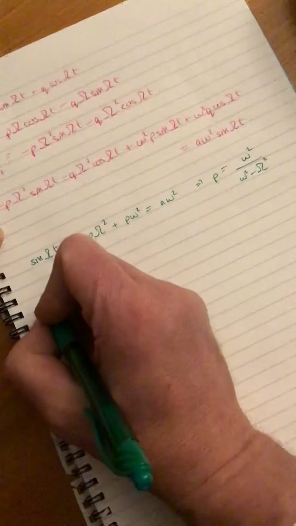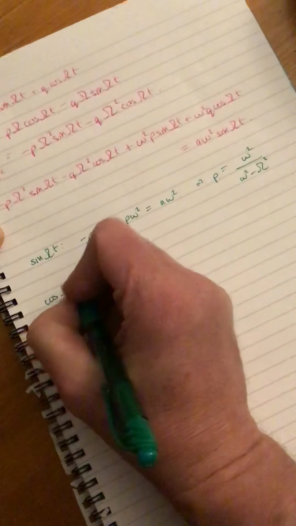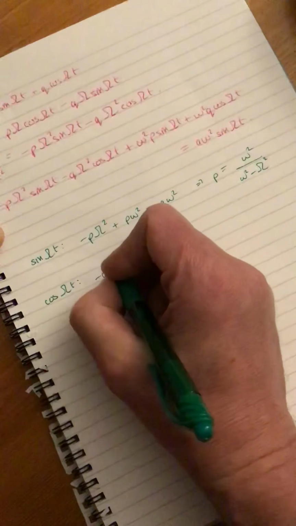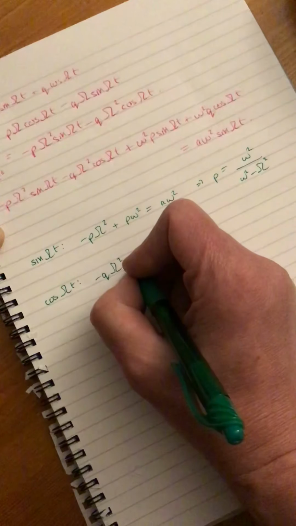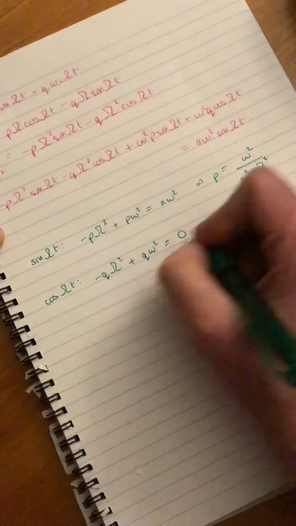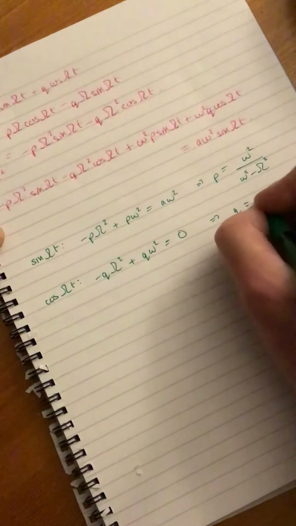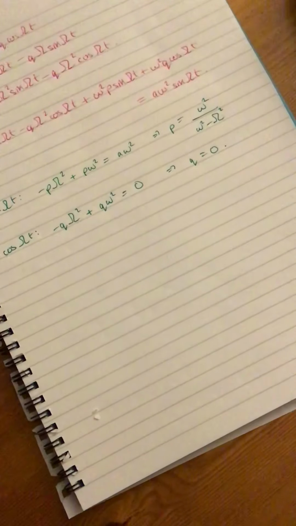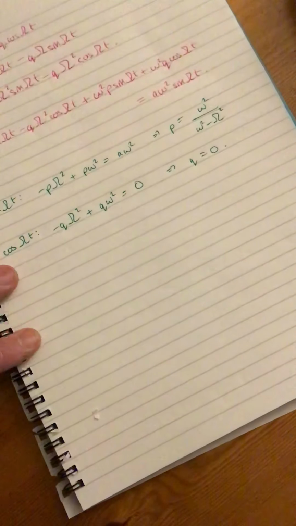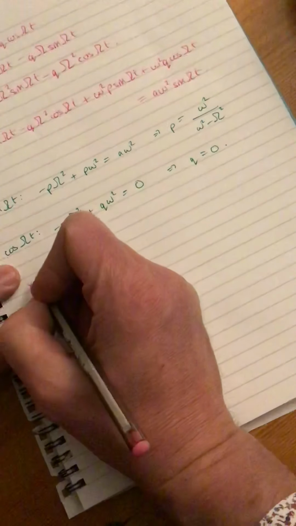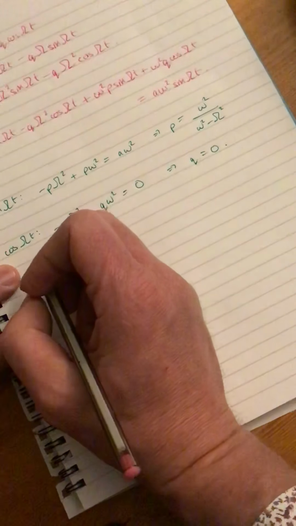And let's do the same for cos Ωt. What's the coefficients there? We've got minus qΩ² plus qω² is equal to naught. So q is naught. Yes. Right, so we've got the answer for the displacement of the bob as it's moving up and down. It is x equals, put the two together, the complementary function and the particular integral.